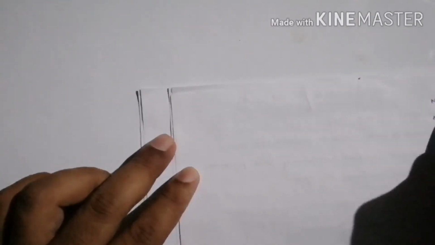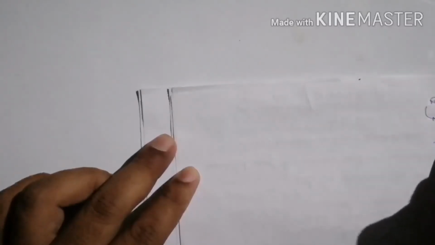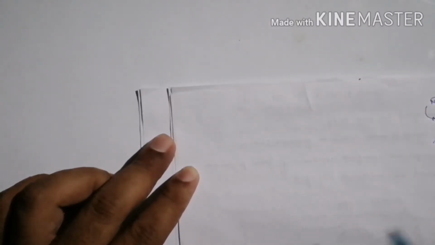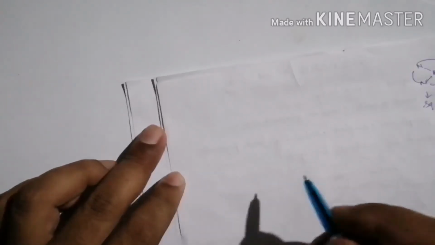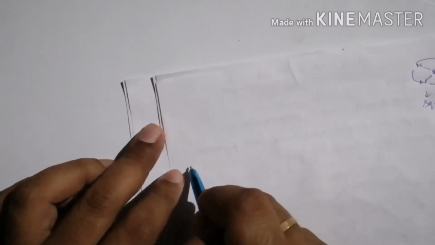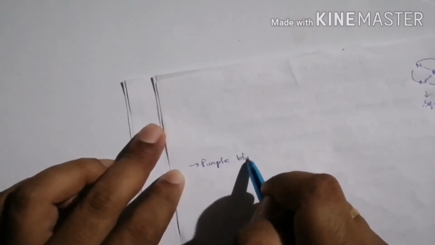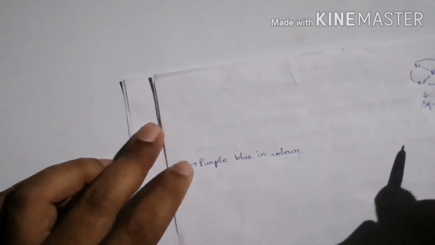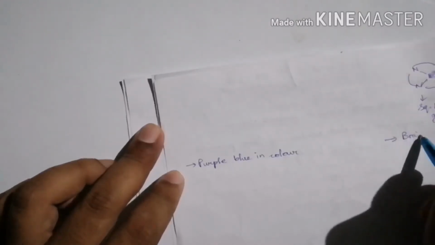So it leads to a square planar geometry. Next, the deoxyhemoglobin is purple blue in color, and the oxyhemoglobin is bright red in color.